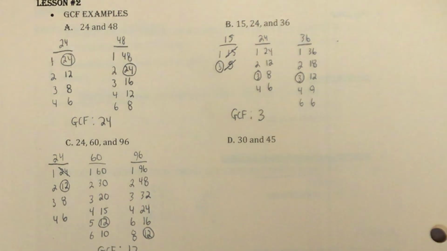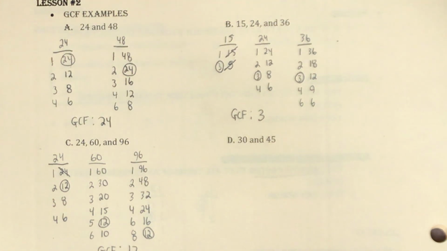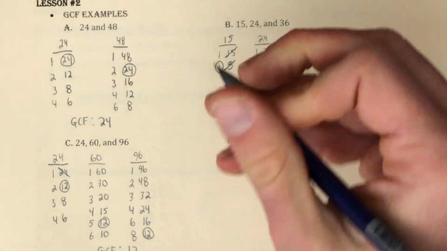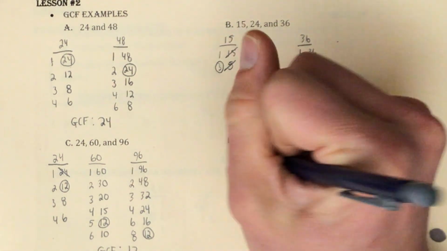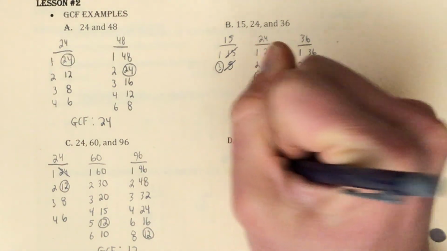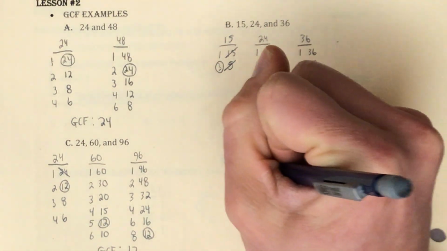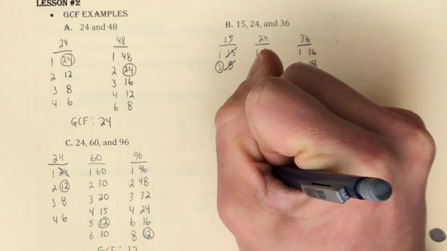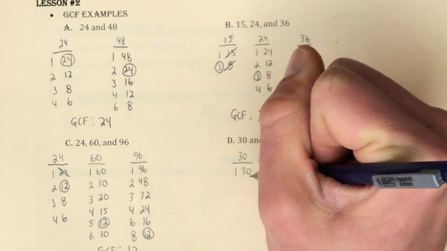All right, well, I'd encourage you to try example D now on your own, then check your answer with mine. So again, got two numbers here, 30 and 45, so I'm going to check for greatest common factor by creating my factor pair list, starting with 30. So 30, that's a new one we haven't done before, so I need to create a whole new list. So 1 times 30. Does 2 go in?